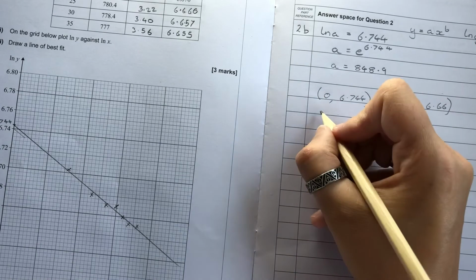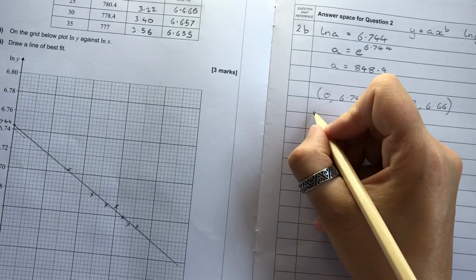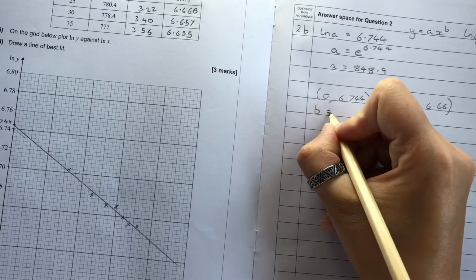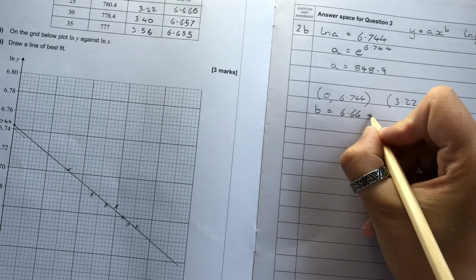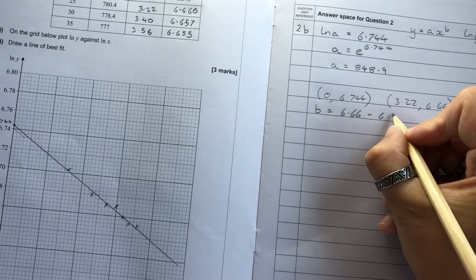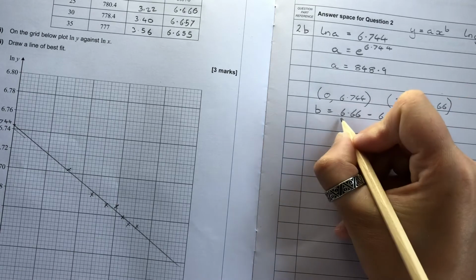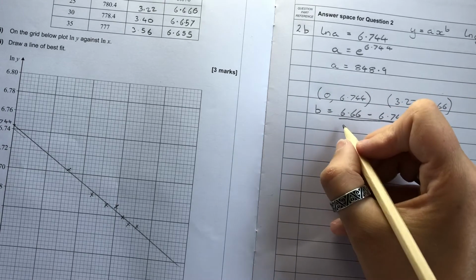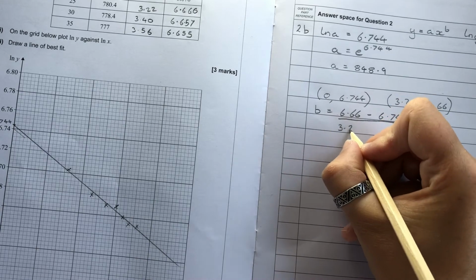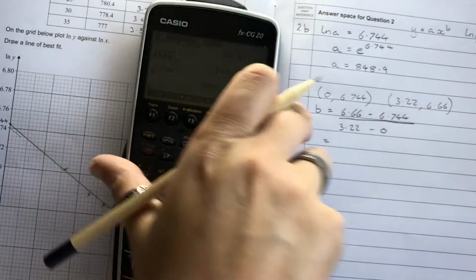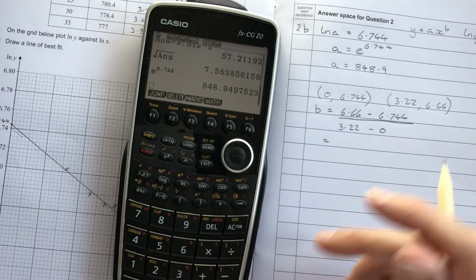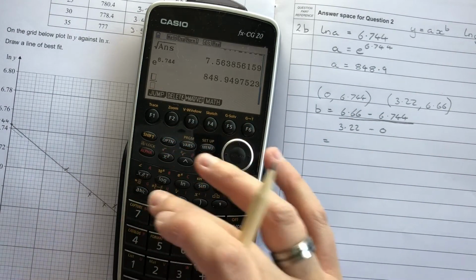To work out our gradient, which will happen to be B, that'll be the change in Y, so 6.66 take 6.744, over the change in X. We are expecting a negative gradient on the basis it's going down.